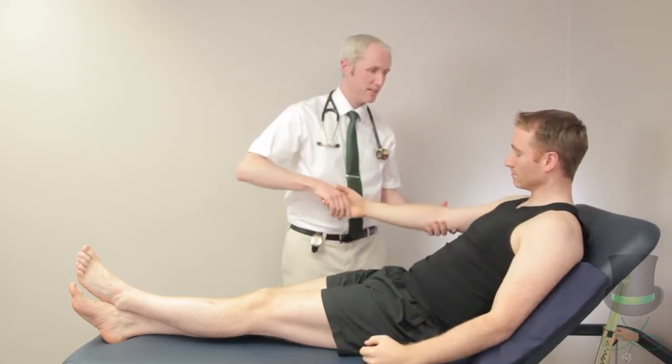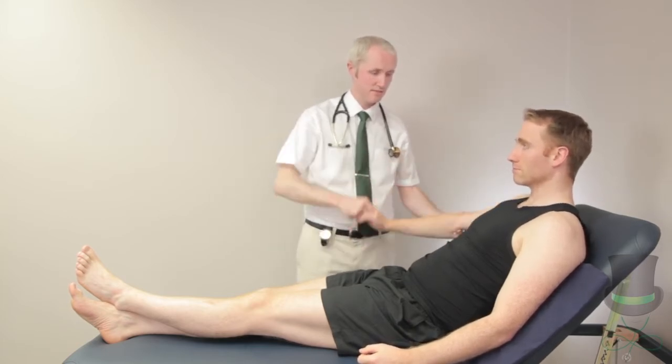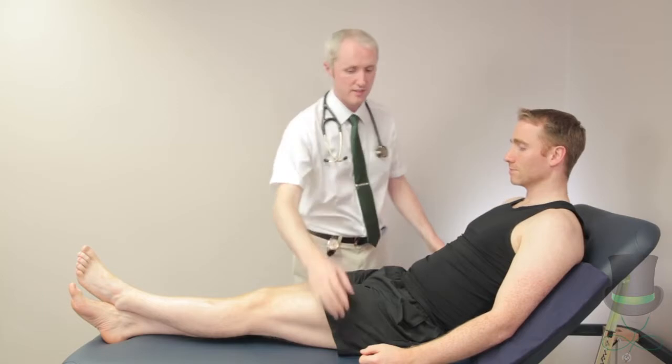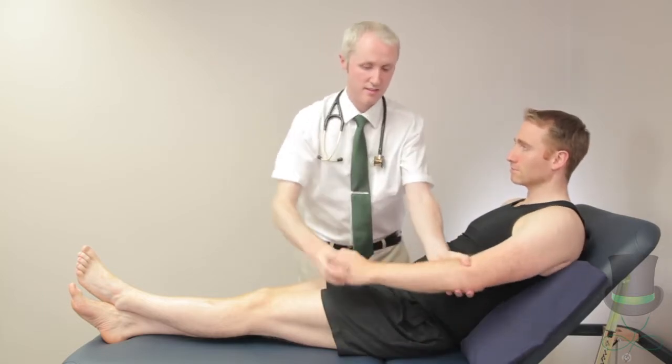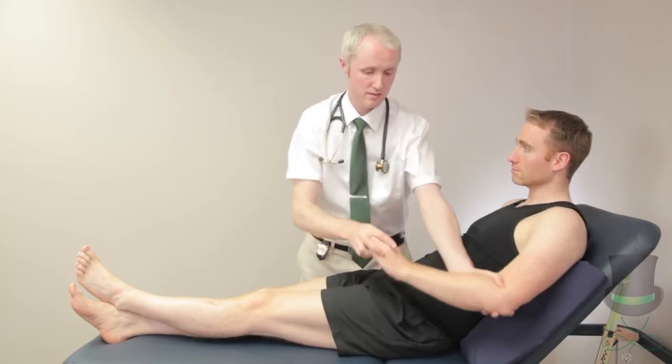Tone is passive resistance to movement. Take the patient's hand as if shaking it. Tell them to relax their arm fully. Now move their hand, forearm and upper arm passively through the range of motion of the joints, including pronation and supination. Compare the left and right limbs.